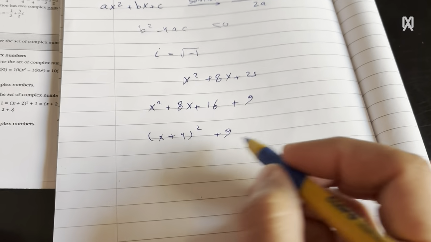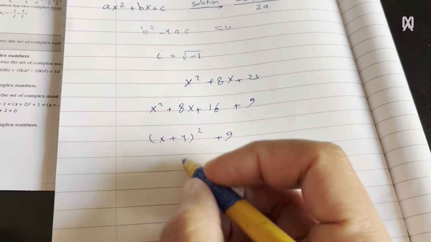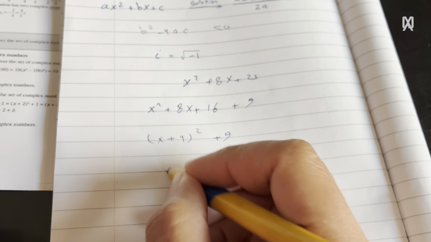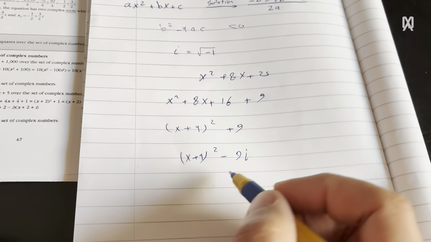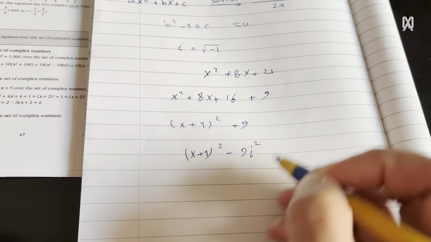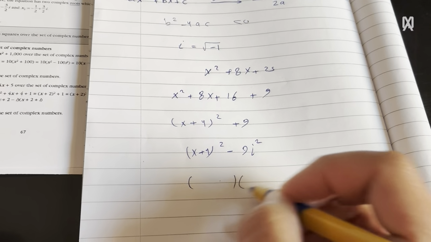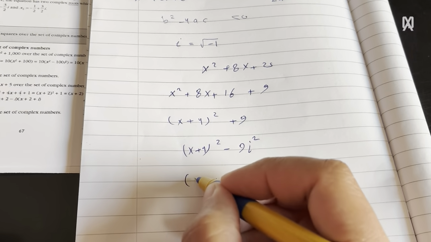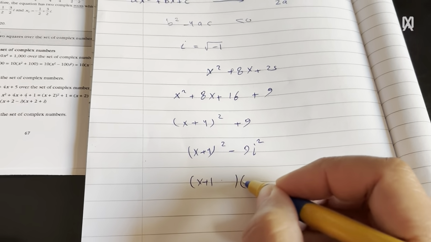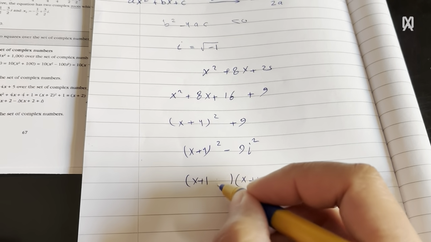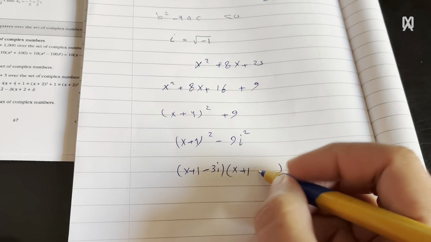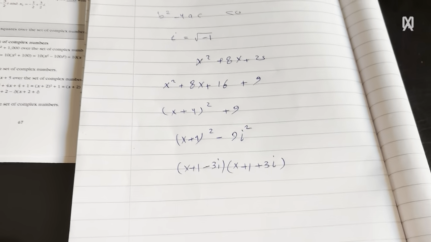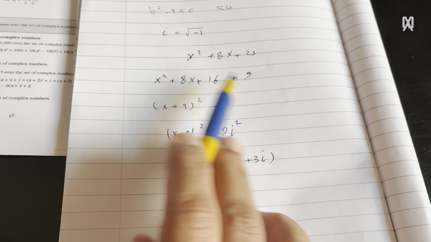So this one, to factorize it, I need this to be minus. So x plus 4 squared minus 9i squared. So this one is x plus 4 minus 3i and x plus 4 plus 3i. So this is factorizing that equation.